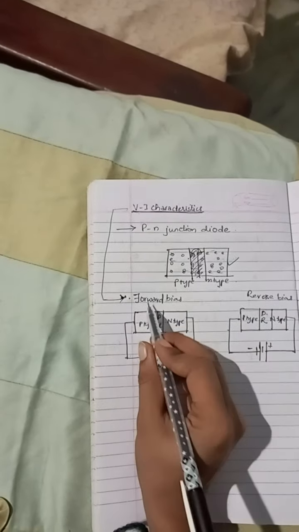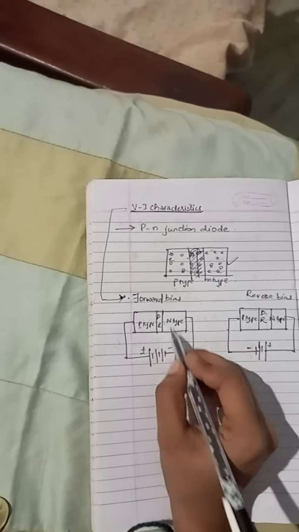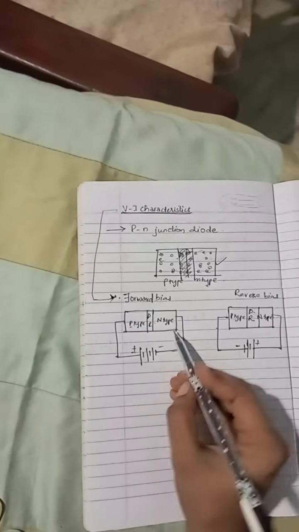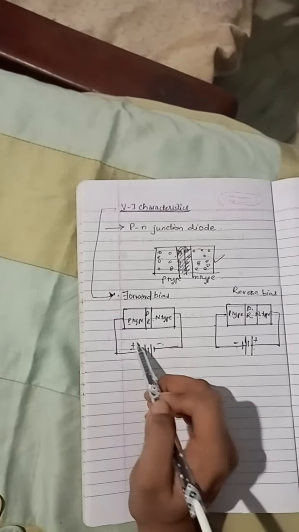Always remember students, in forward bias, the P type is always connected to the positive terminal, and the N type is connected to the negative terminal as present here. In reverse bias, the P type is connected to the negative terminal, whereas the N type is connected to the positive. Always remember in this manner. In forward bias the depletion region is small, and in reverse bias the depletion region is more. Okay. ఎందుకు చిన్నది ఇక్కడ ఎందుకు పెద్దది అనేది we are going to see.